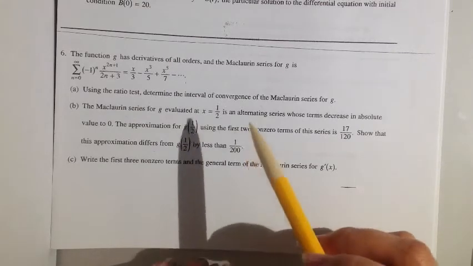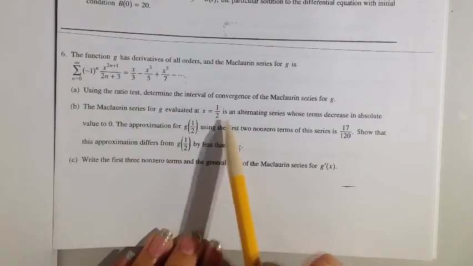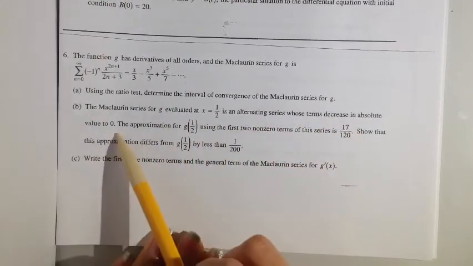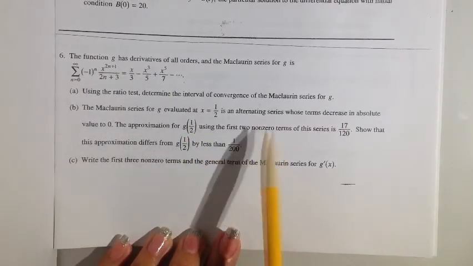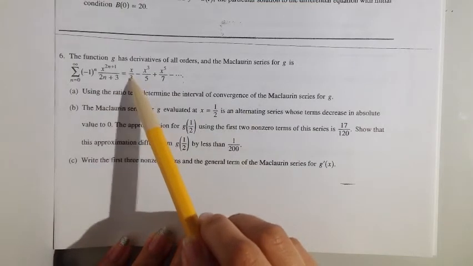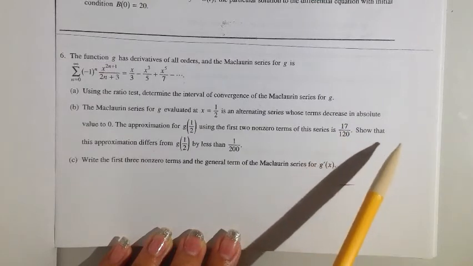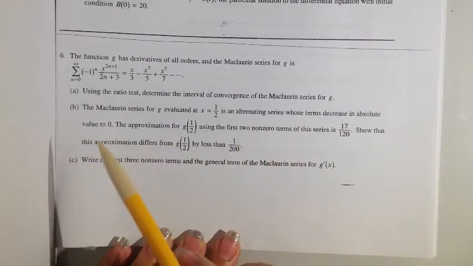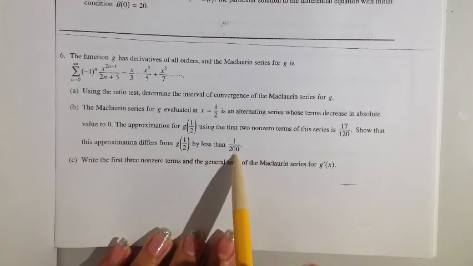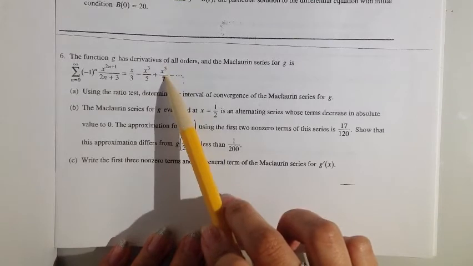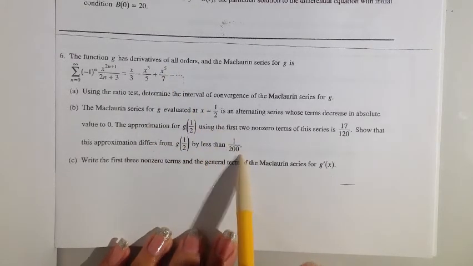So for part B, it states the Maclaurin series for G evaluated at x equals 1/2 is an alternating series decreasing to 0. And the approximation for G at x equals 1/2 using the first two non-zero terms, this first term and the second term, of this series is 17/120. You have to show that this approximation differs from G at x equals 1/2 by less than 1/20. So basically you would take the next term and compare those. See if it's less than 1/20.